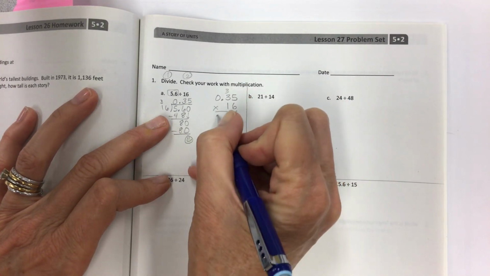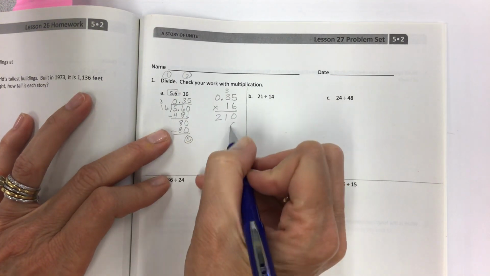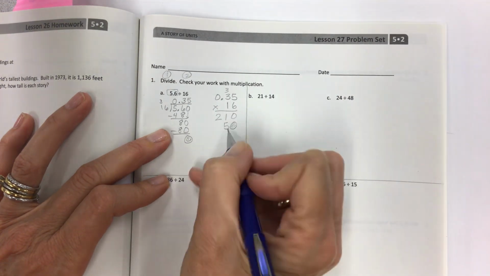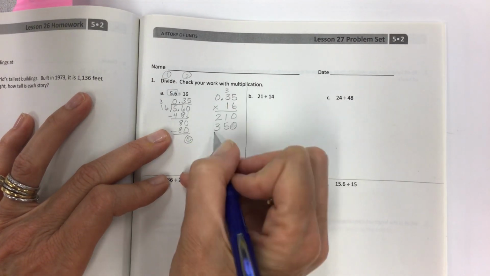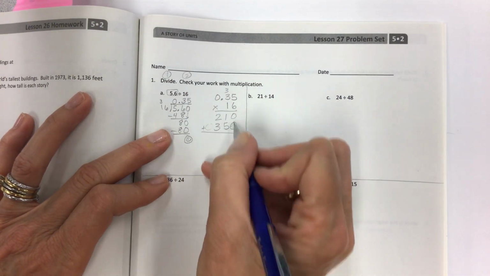18, 19, 20, 21. Okay, and then this is nothing, and you would just carry that down. Hold this place with a ghost 0. 1 times 5 is 5. 1 times 3 is 3. And then you don't have to put anything here. It's another ghost 0. It's unnecessary.